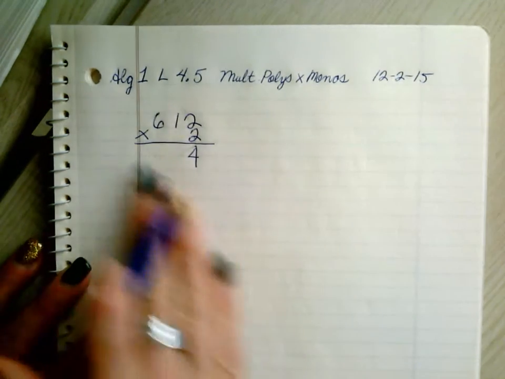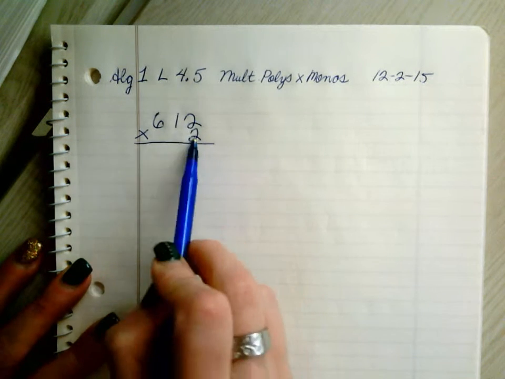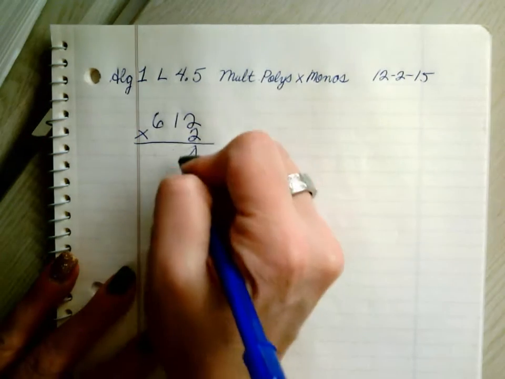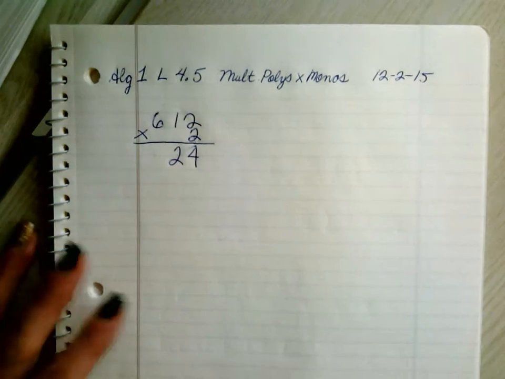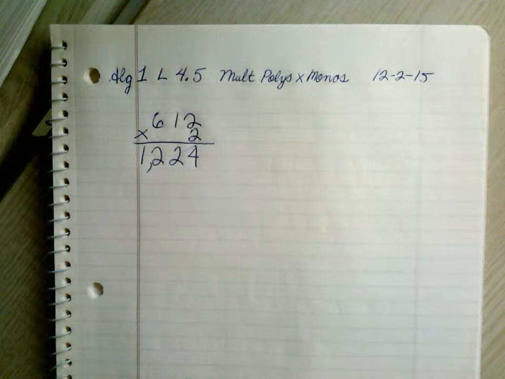So in order to have a complete answer, you have to multiply the 2 by each piece in that big number, the 3-digit number. Almost like you're distributing is exactly right. So 1,224 would be a better answer than 4. What we're learning about today is that exact thing.